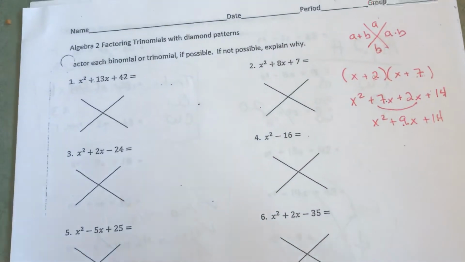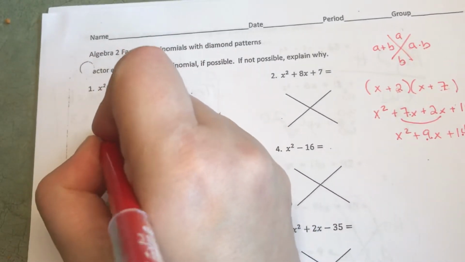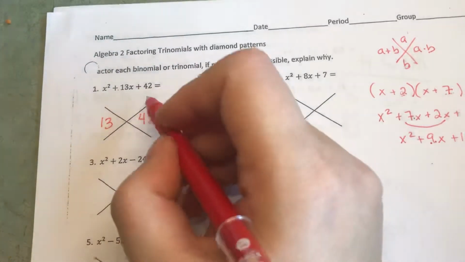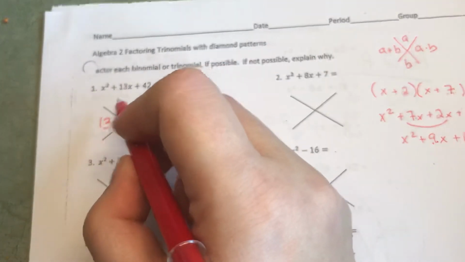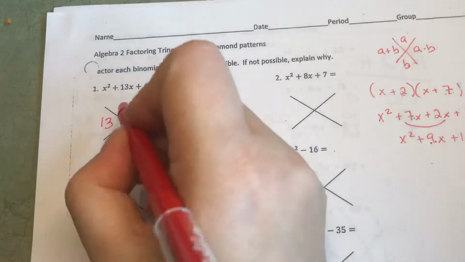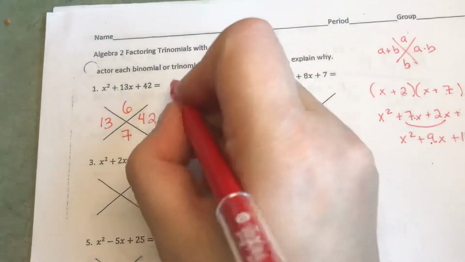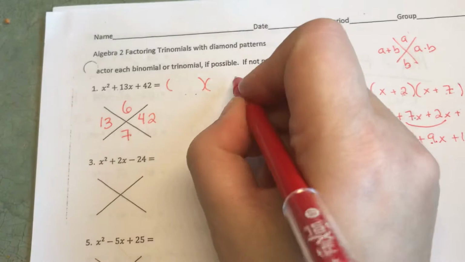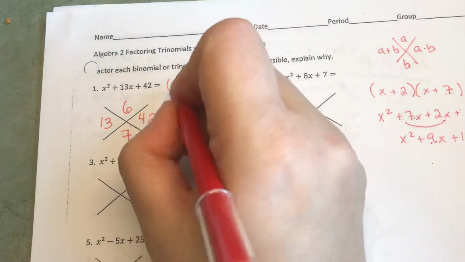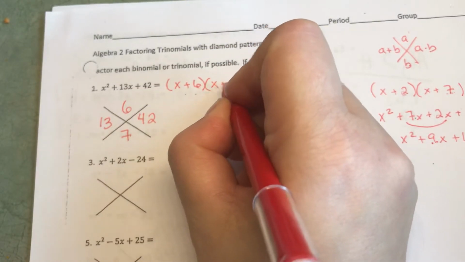So on this problem, if I put my 13 here and my 42 here, I need to find two numbers, two factors that multiply to make 42 and add to make 13. Well, that would be 6 and 7. So I can rewrite this in my factored form with parentheses as x plus 6 times x plus 7.